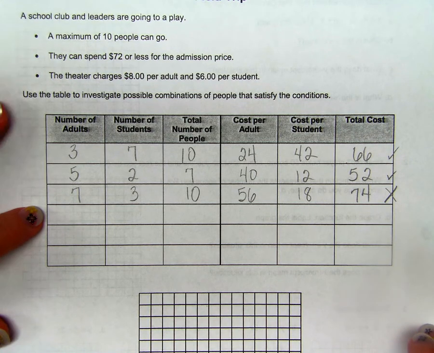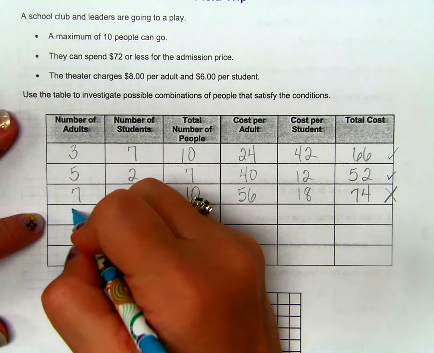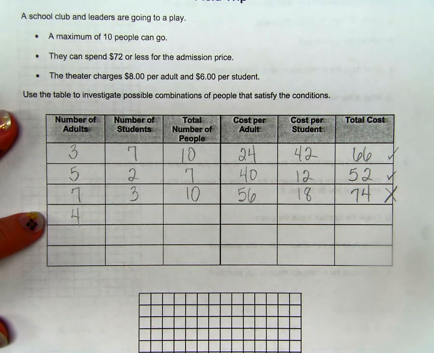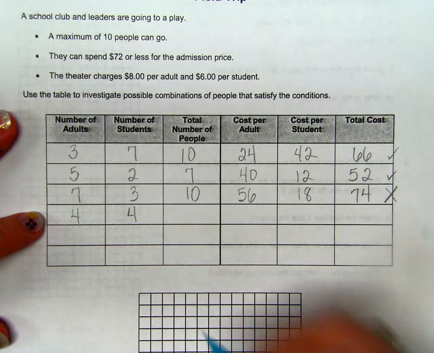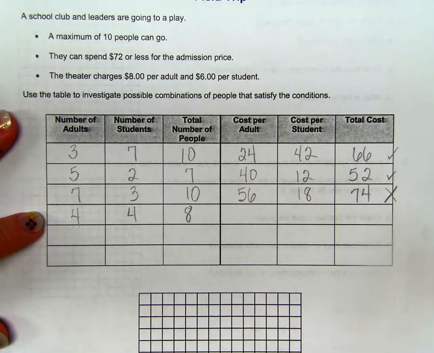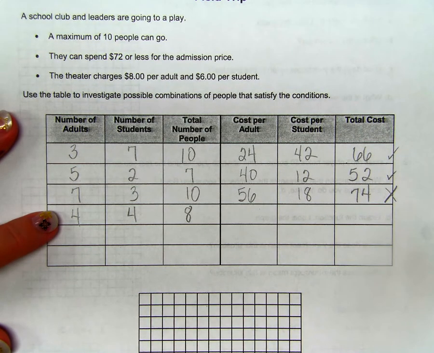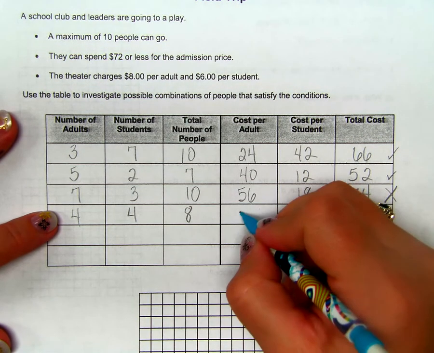You want to go? Okay, Kelsey, how many adults are going? 4 adults are going, and how many students? 4. Is that acceptable? Because there's 8, and it says a maximum of 10. It's not requiring 10, is it? Okay, just a maximum. So how much are we paying for adults? $32.